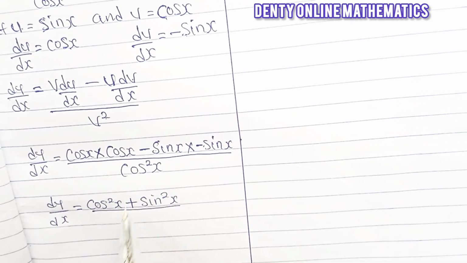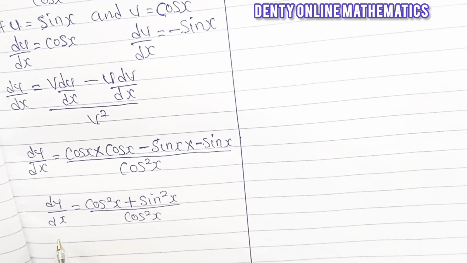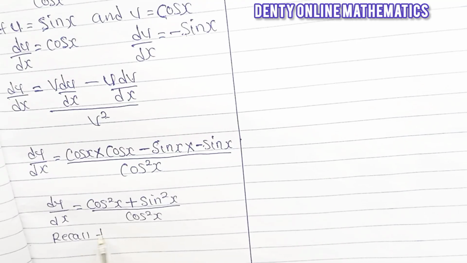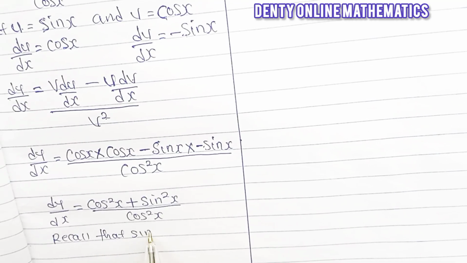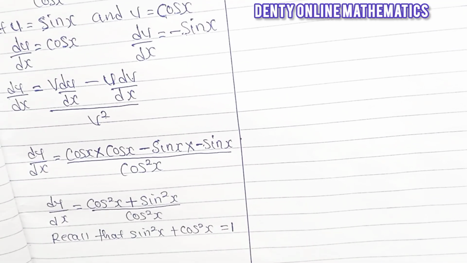Now divided by cos squared x. You can recall from the basic trigonometric identity that sin squared x plus cos squared x is equal to 1.